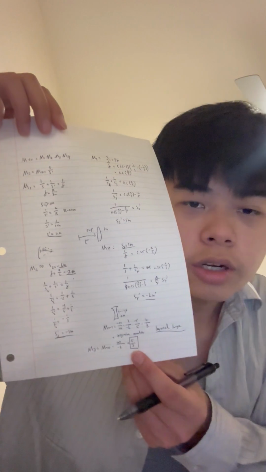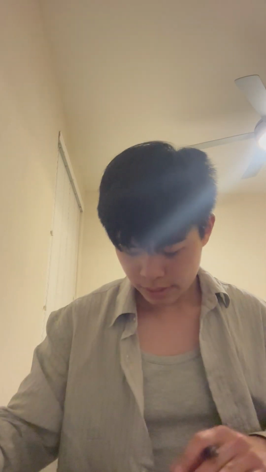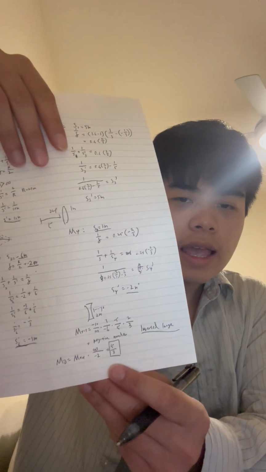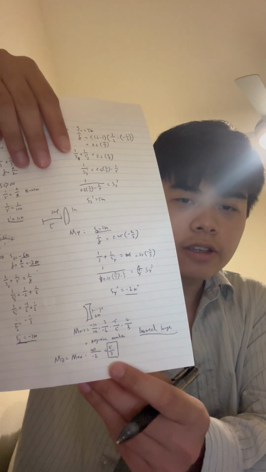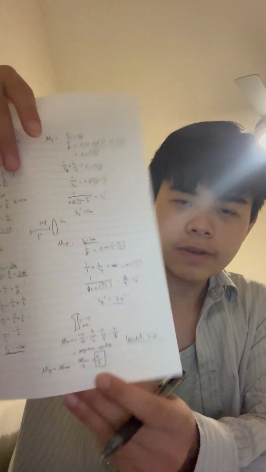This will be the final angular magnification, and that'll be it. We have an inverted image at an angular magnification of 5 divided by 3.